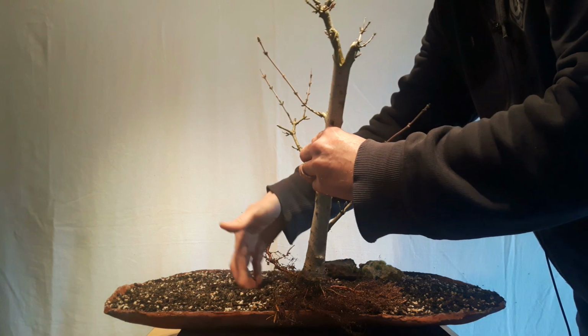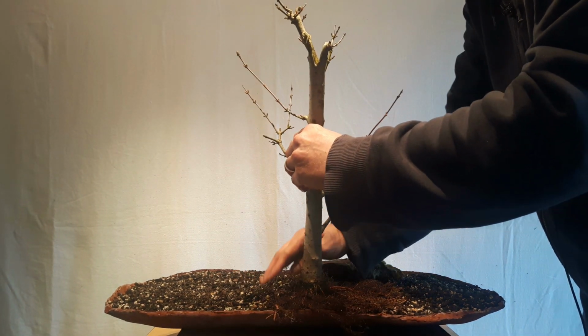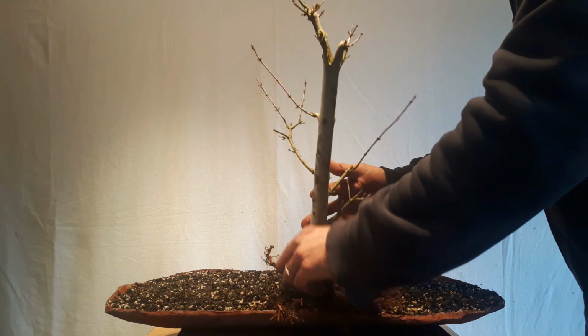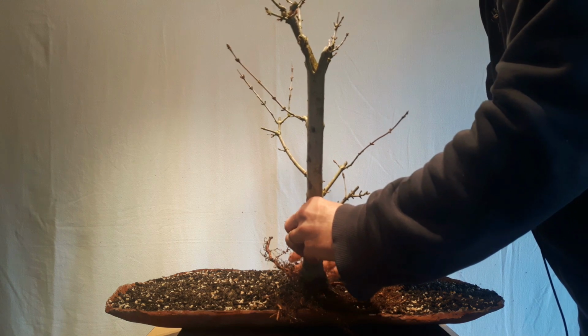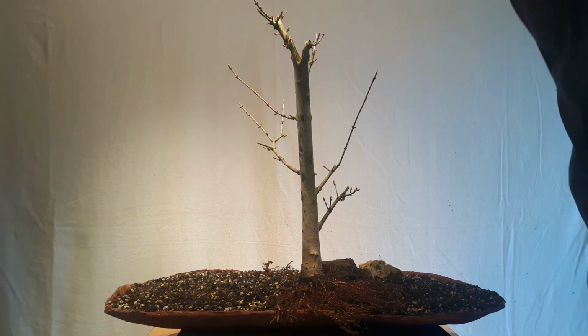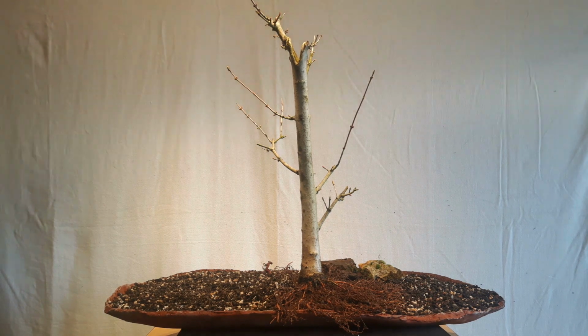So yeah, I'm going to do that. So I'm going to block this here. As you see, the tree is not completely in the center of the tray, and of course it's going to fall over, and all sorts of horrible things will happen now, but yeah, that comes with the job.